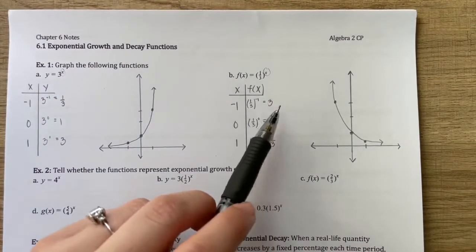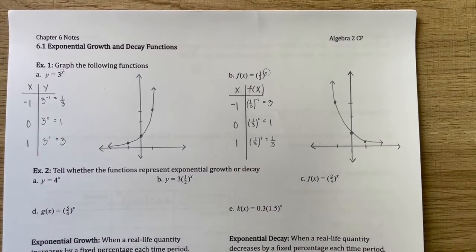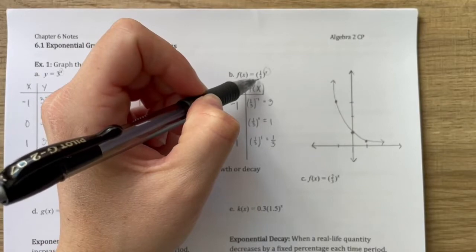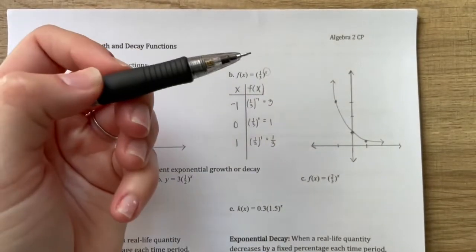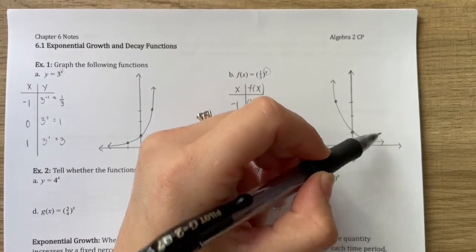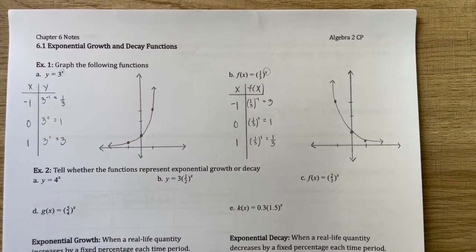And then for b, I had a function where the base was a fraction. It was between 0 and 1. So if I have a base between 0 and 1, my graph is going to be decreasing to the right, or increasing to the left. So that's kind of the difference between exponential growth and decay, is just what the base number is.